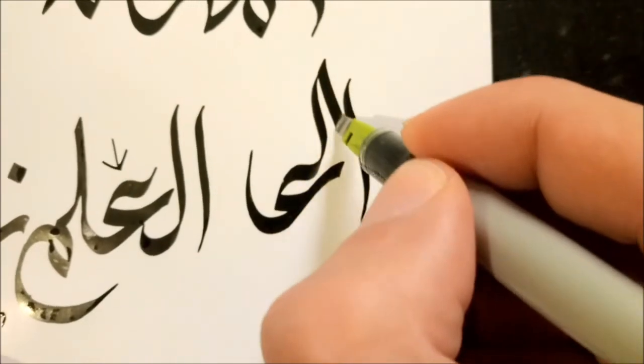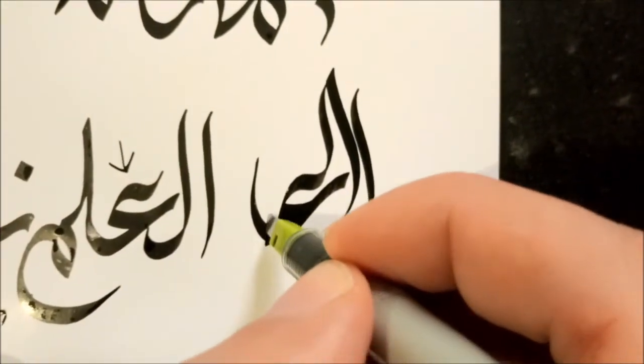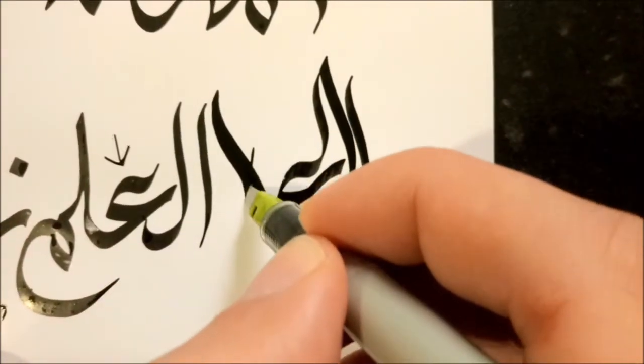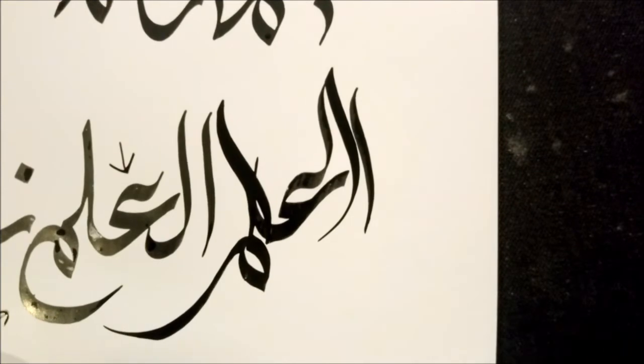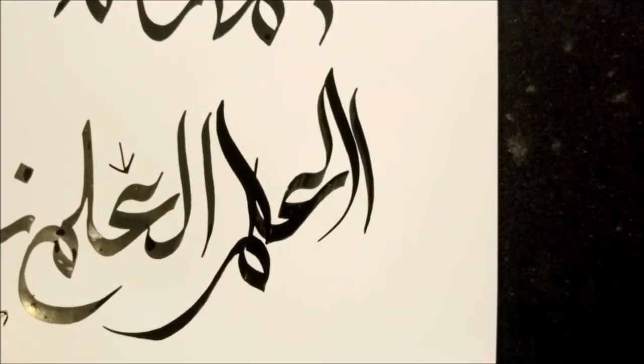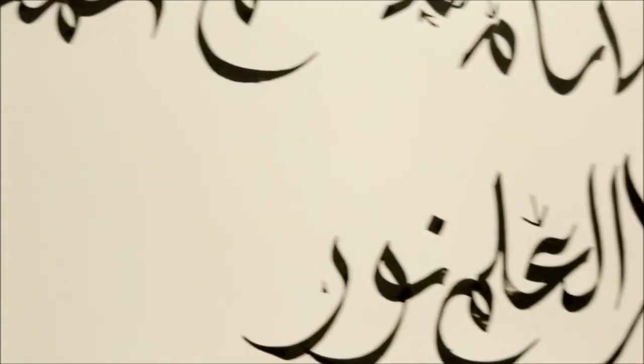Then connect the alif here if you want to. And with regards to the lam, you could use this lam, go down, connect it to the meem, and do this shape instead of the one that I used. Honestly, it's your preference at this point.